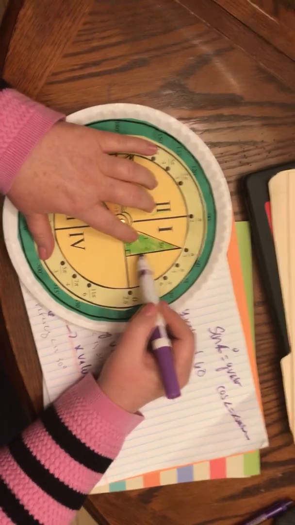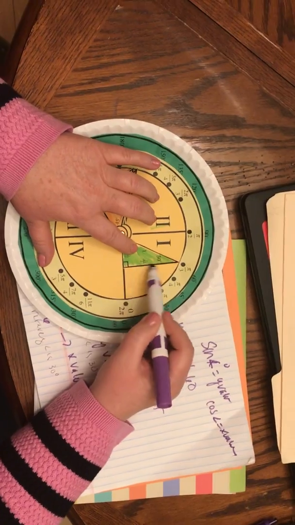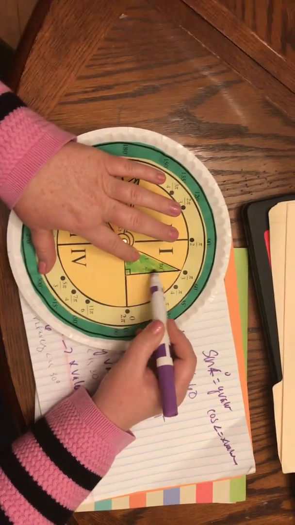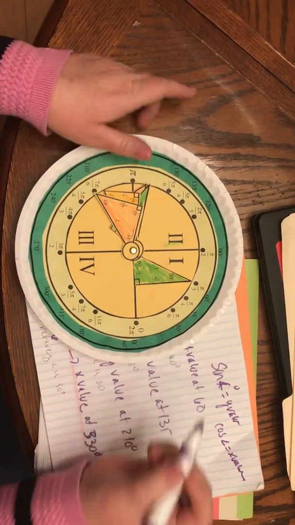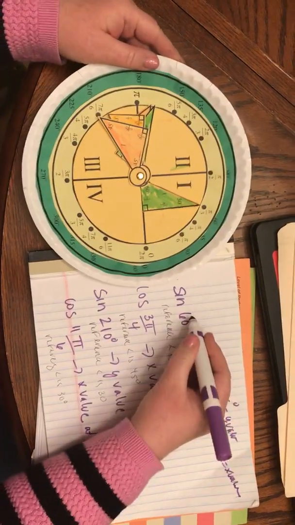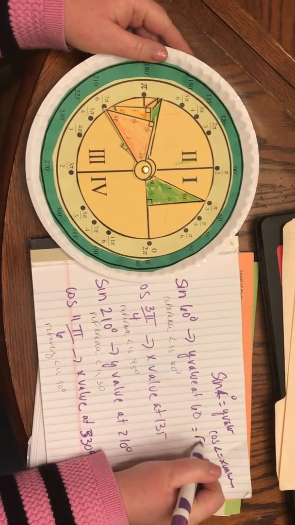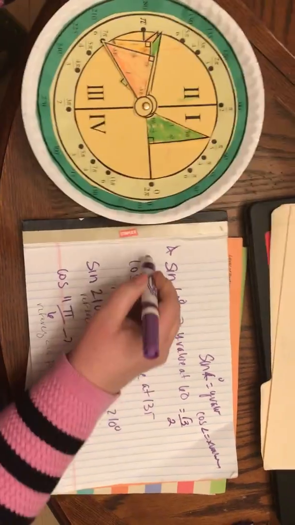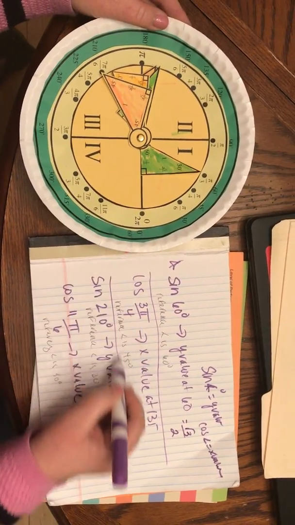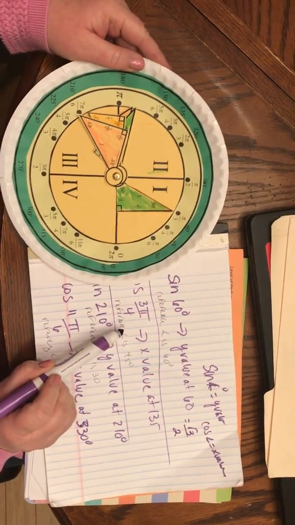This is the distance along its vertical leg. So the sine of 60 degrees is the square root of 3 over 2. Done.